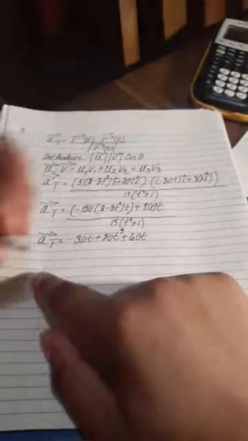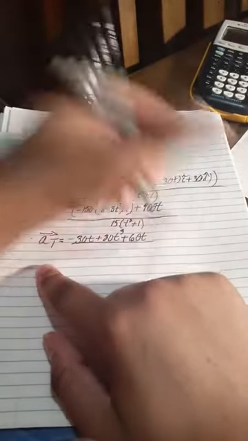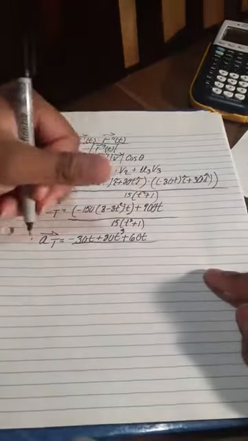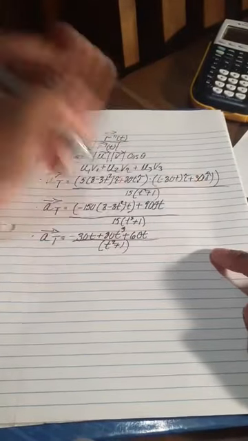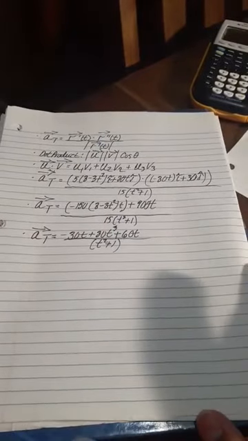So then this would be 60t. And we canceled out the 15. There was still a negative attached to it, so I just brought the negative to the front. And so now down here we got t squared plus 1. This is what we got.